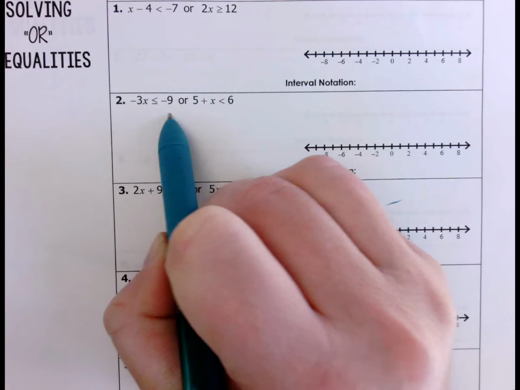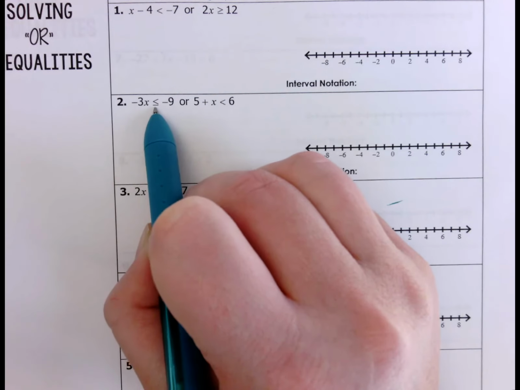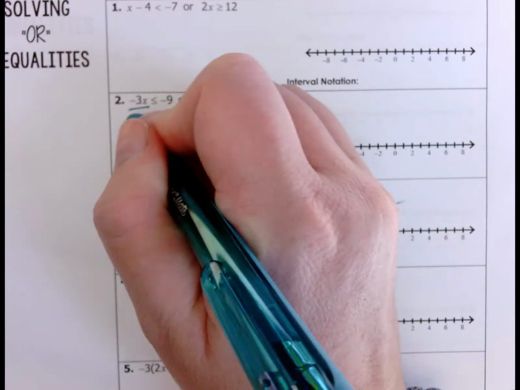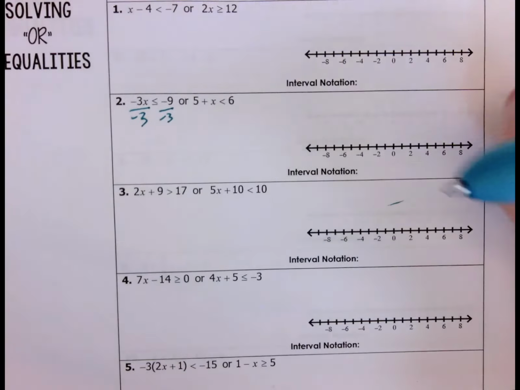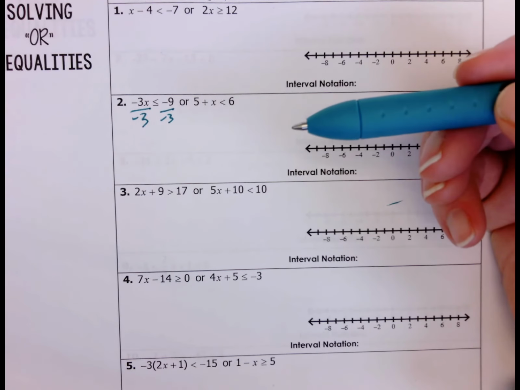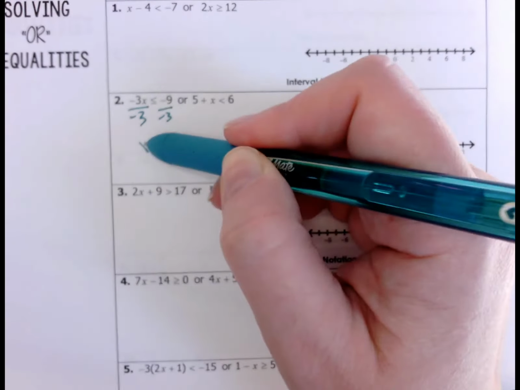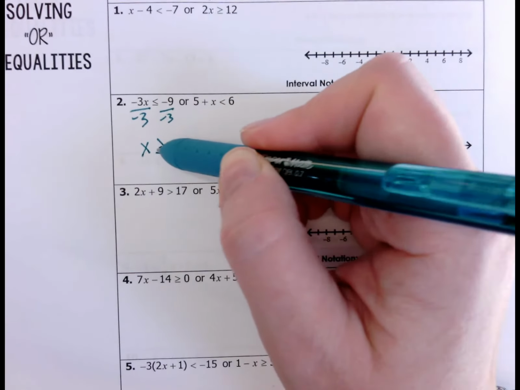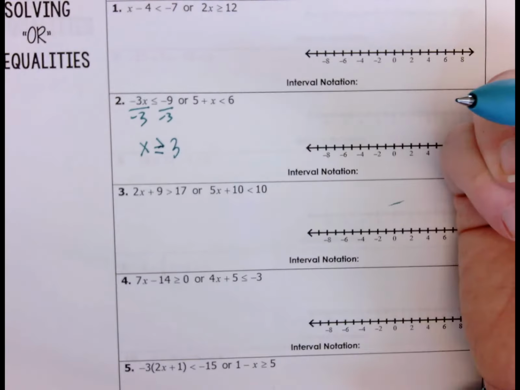So first thing, I have two inequalities. I'm going to have to solve both of them. So the first one, I have -3x is less than or equal to -9. So I only have one step here. I'm going to divide by -3. Okay, notice what I said. I'm dividing by -3. And so the same rule applies today as it did yesterday when we talked about dividing by a negative number. If I divide by a negative number, I take this sign, which was less than, and I make it greater than. The equal to stays. And then that -9 divided by that -3 becomes a +3.